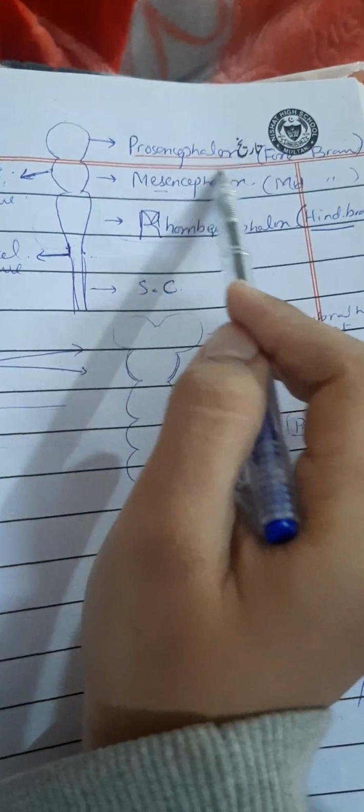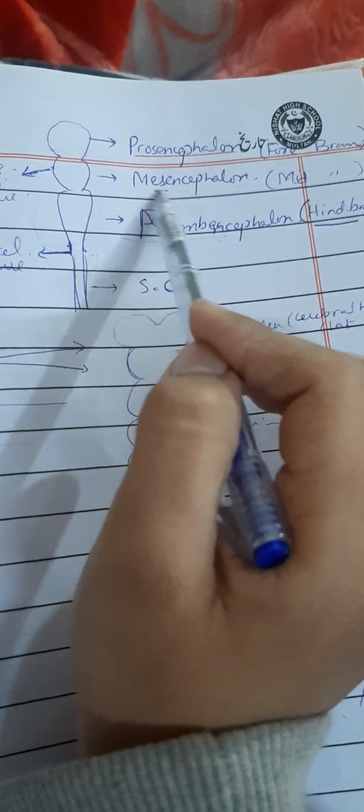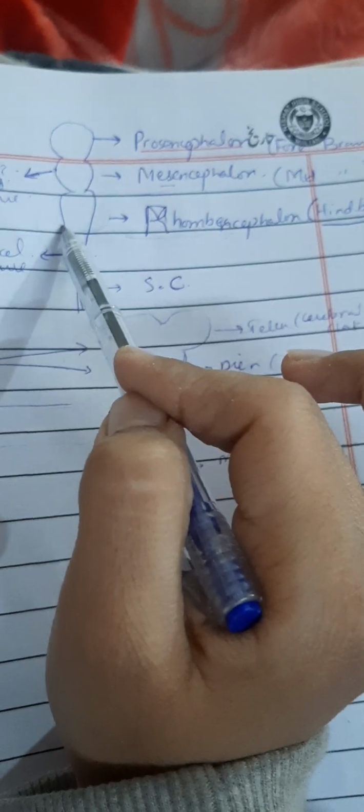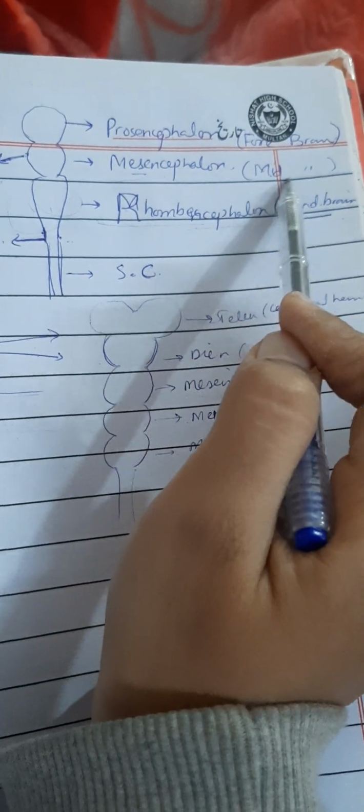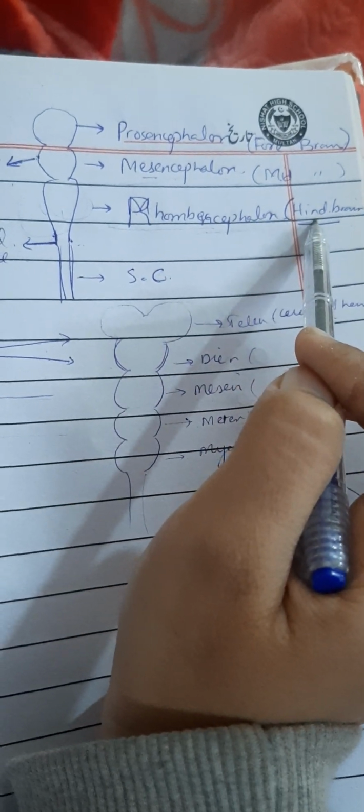फिर उसके बाद mesencephalon है. Meson means mid, so it is going to form the midbrain. And then we have the rhombencephalon. These are the 3 vesicles or 3 dilatations, right? Rhombencephalon is going to form our hindbrain. And then there is a spinal cord.